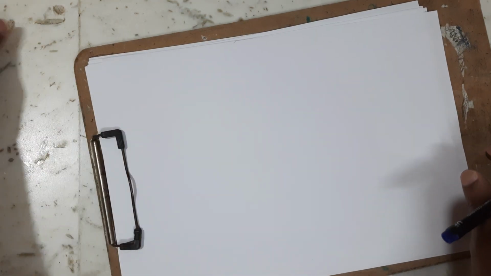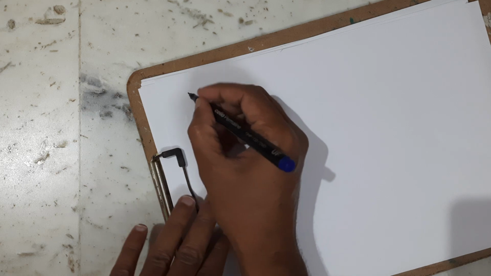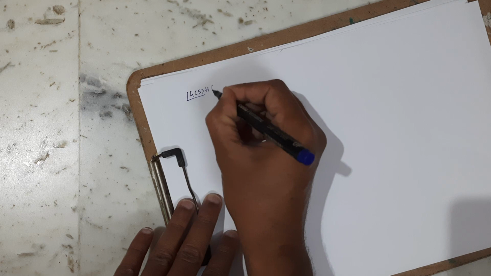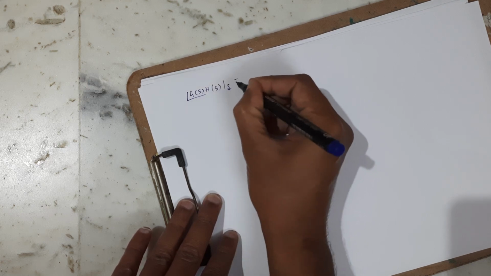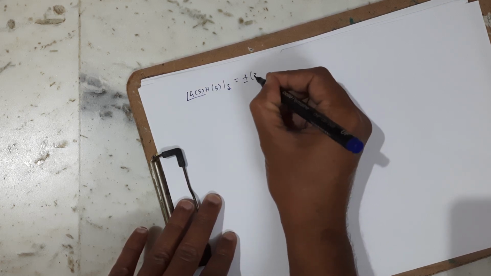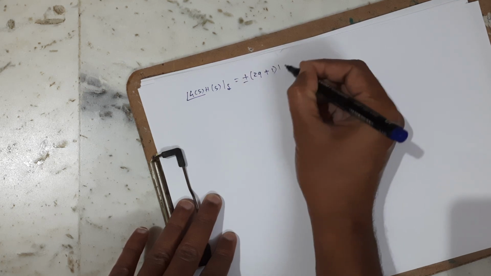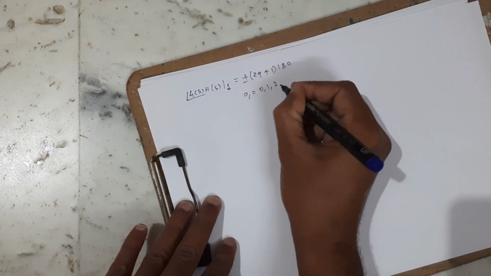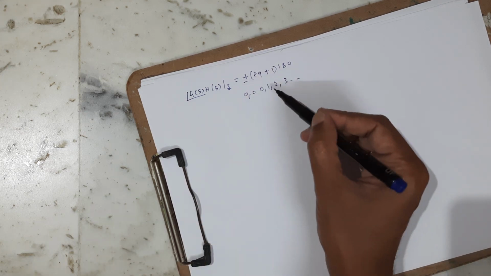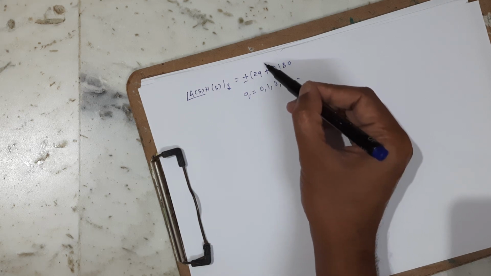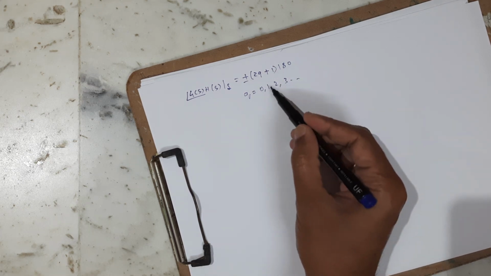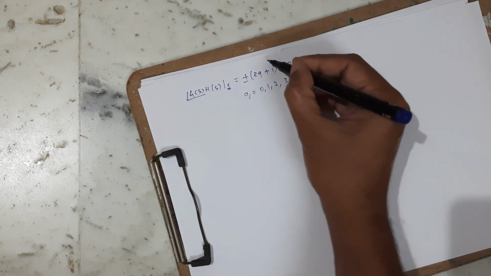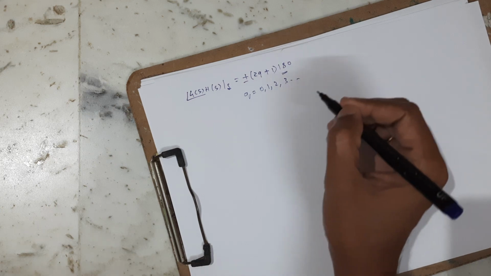Okay, angle condition. What is the angle condition? So angle condition says g of s into h of s at s must be plus or minus (2q plus 1) into 180 degrees. As we know, q is going to vary from 0, 1, 2, 3 like this. That means if I substitute 0 here, I am going to get 1 into 180. If I substitute 1 here, I am going to get 3 into 180. That means odd multiples of 180 degrees.